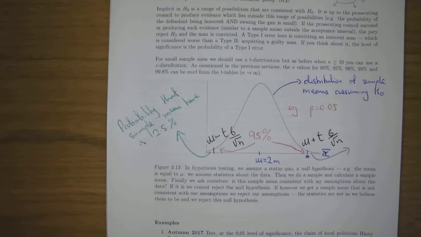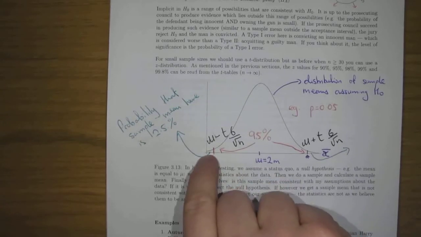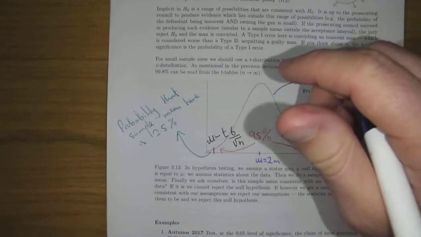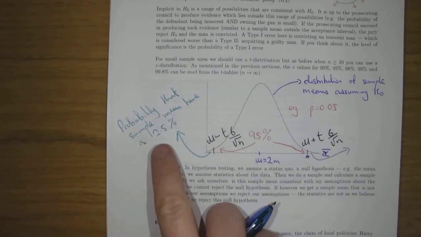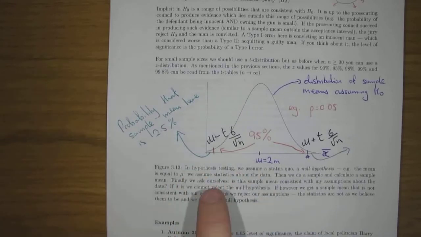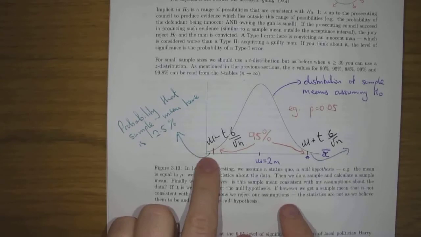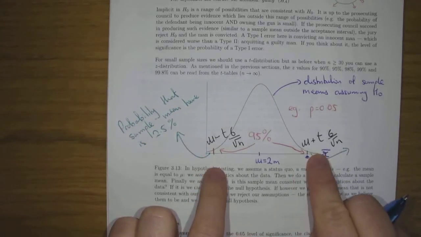Very, very small. And usually you might push this to 99% or even 99.8%, so that maybe this is a 1 in 1,000 chance, and this is a 1 in 1,000 chance. So what you say is that rare events don't happen. Now 2.5% isn't that rare, but you can push it, as I said, to 1 in 1,000. Rare events don't happen.